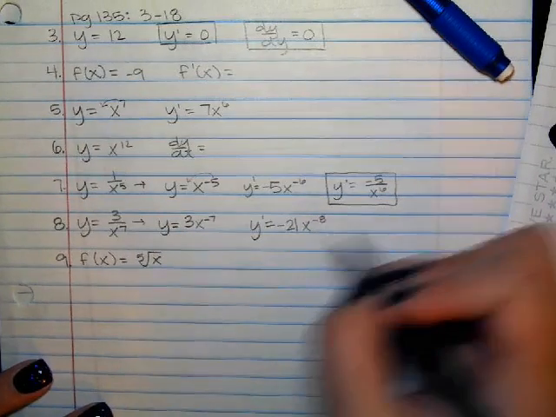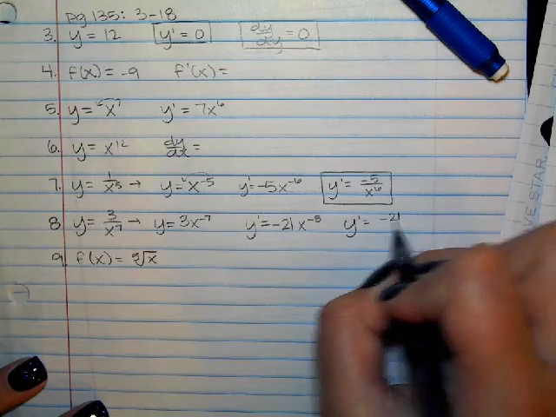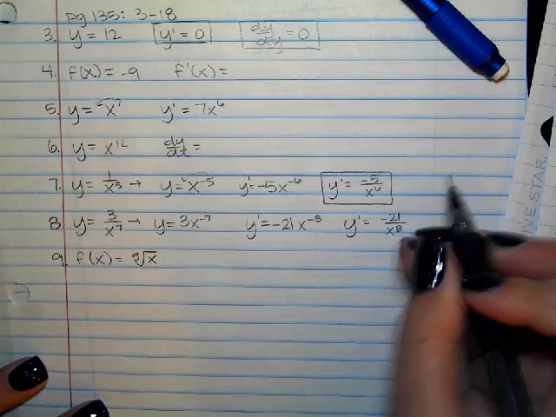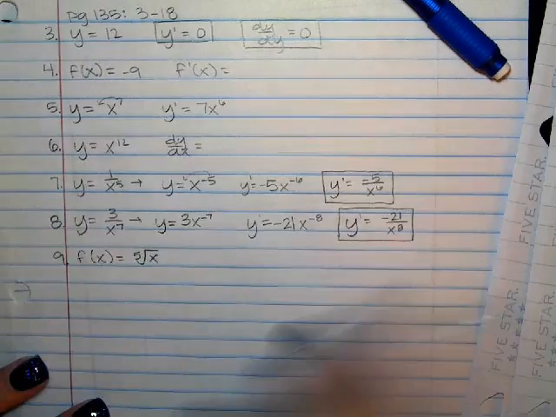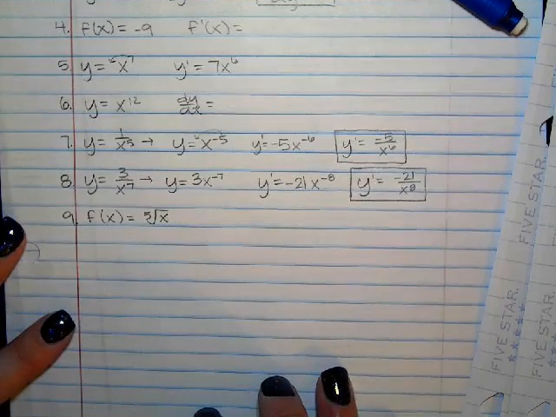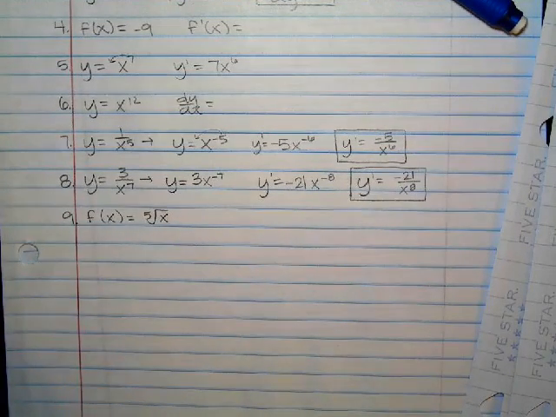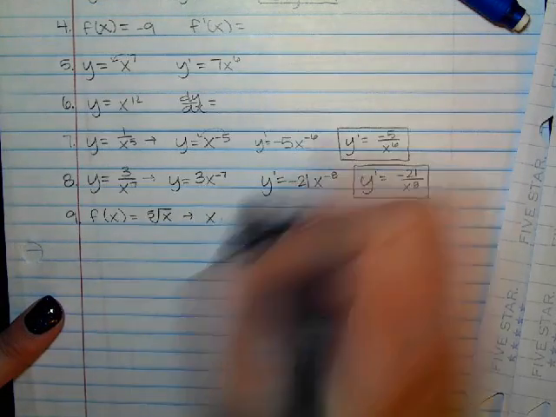All right, we're ready for 9. Okay, flashback to the summer assignment. How can I rewrite 5th root of x? Okay, f of x equals x to the 1/5.